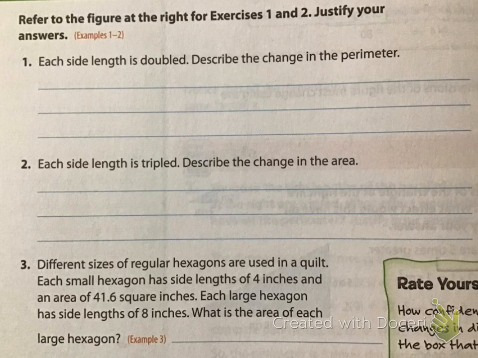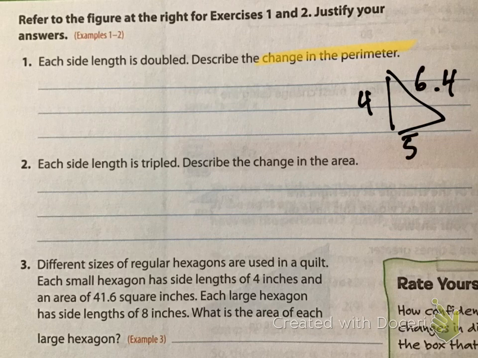Next, each side length is doubled. Describe the change in the perimeter. What is the change in my perimeter if each side length is doubled? And we have that drawing over there. I didn't put it here. We've got this. It's 4, 5, and 6.4.